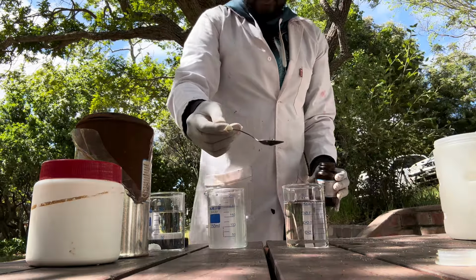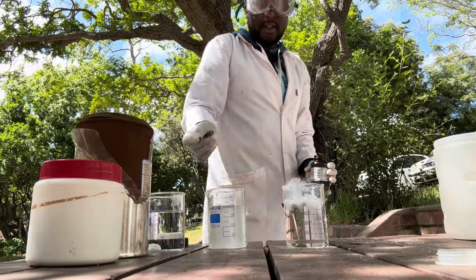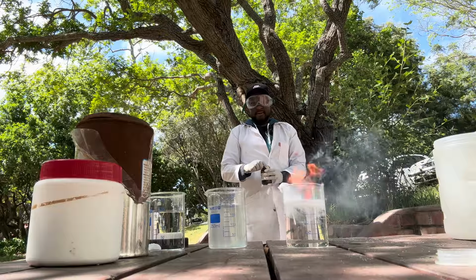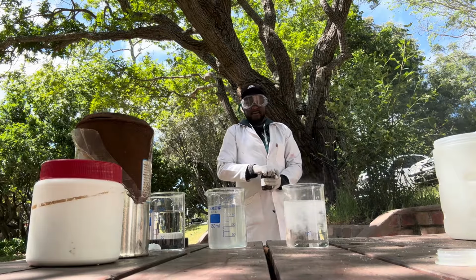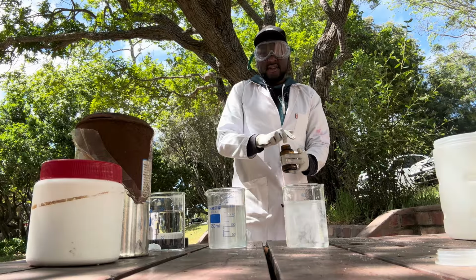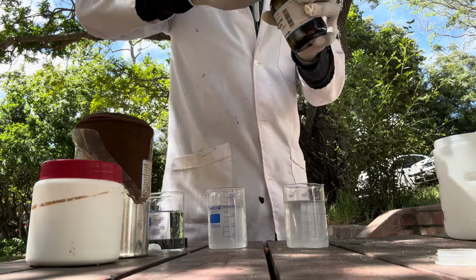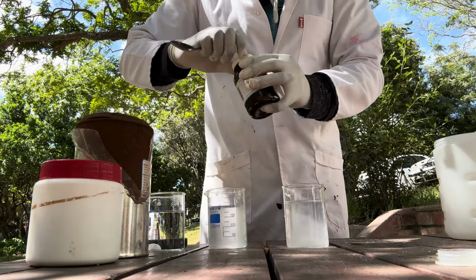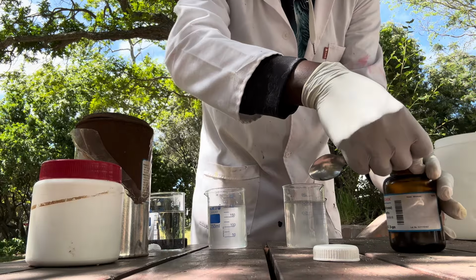And so let's drop it in. 5, 4, 3, 2, go. And that was it. So yeah, definitely you can see from right to left how significant this reactivity is.